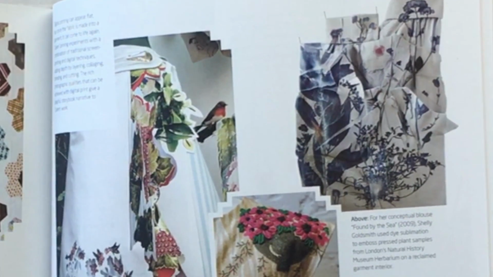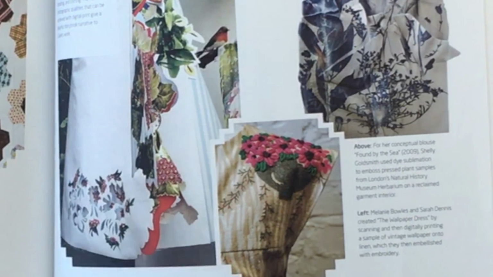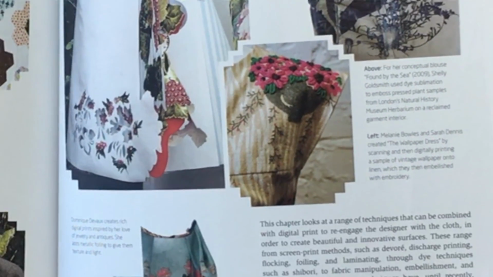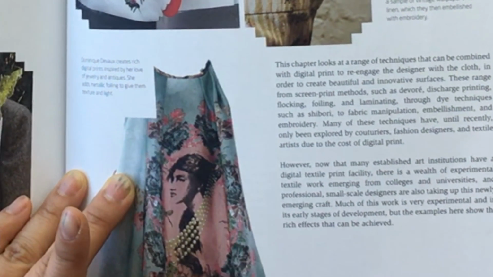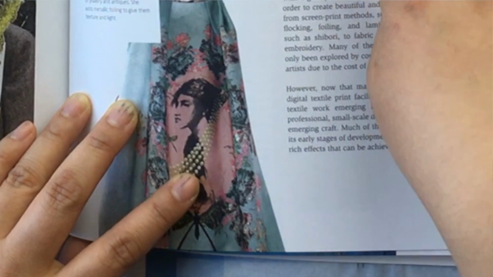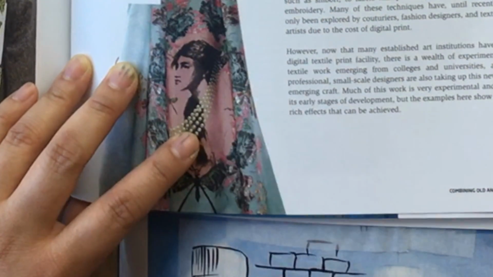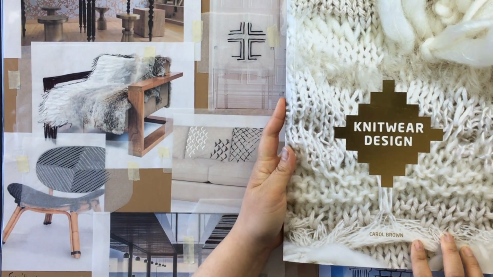And then I love these because they're kind of crazy. It's not like a steady all over print. It's just like these random pieces that have been printed on, and then there's a print with an embroidery on top. This is Knitwear Design by Carol Brown.